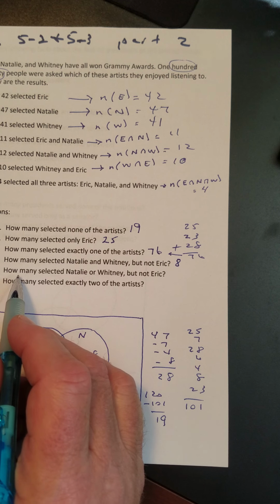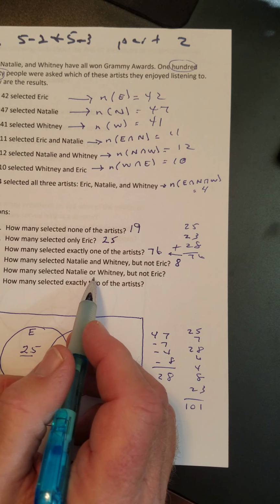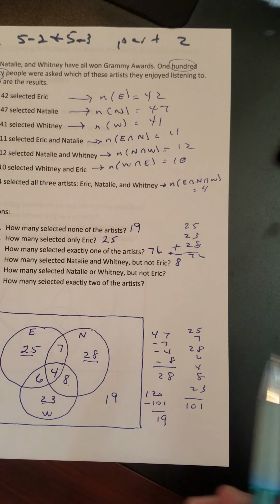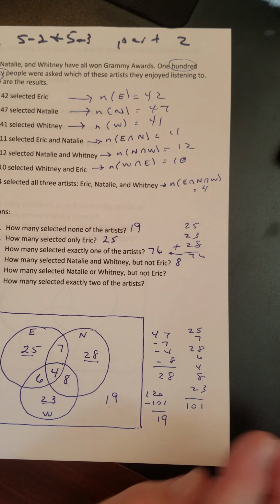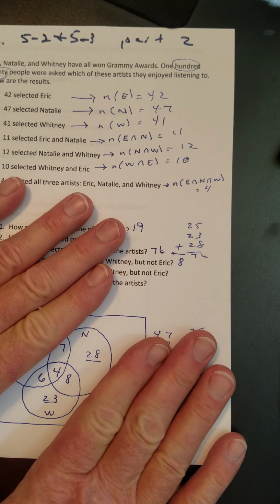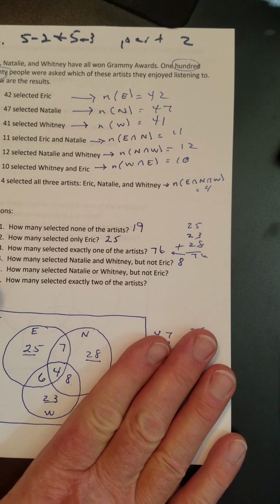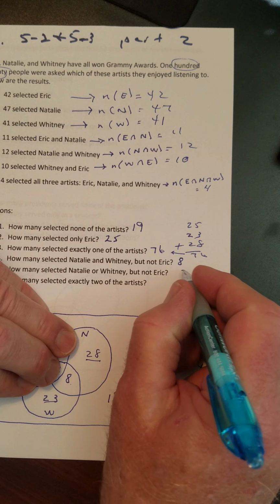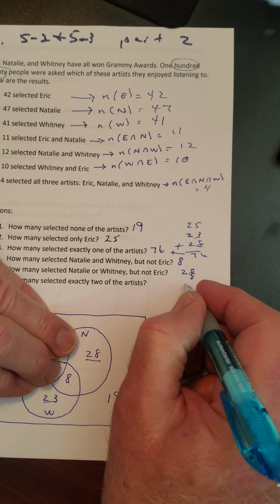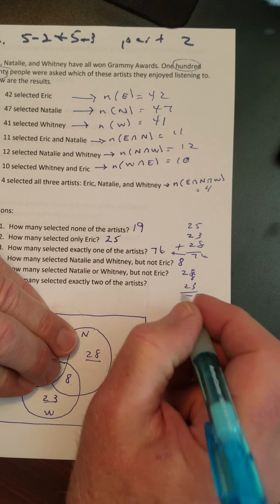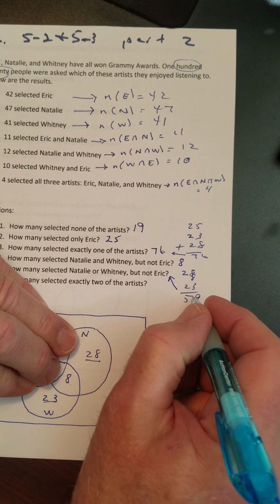Number 5, how many selected Natalie or Whitney, but not Eric? So now the word changed from and to or, so it's not intersection, it's union. These people right here selected Natalie or Whitney. But the second part of that says, but not Eric, so we're going to get rid of the 7, the 4, and the 6. So now we're going to take 28, 8, and 23. We're going to add those together. I believe that's 59. And that is the answer right there.